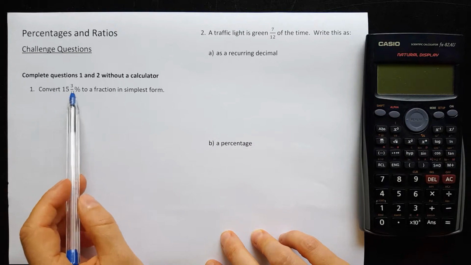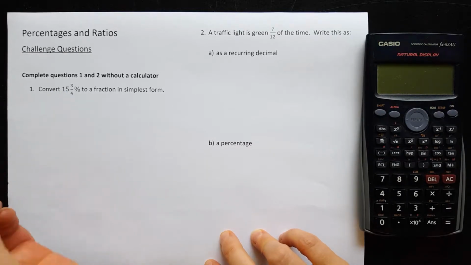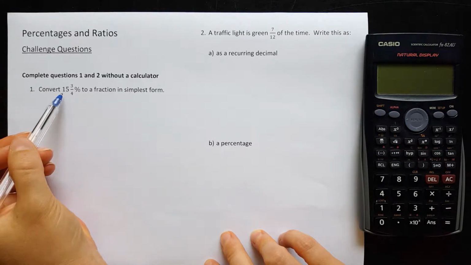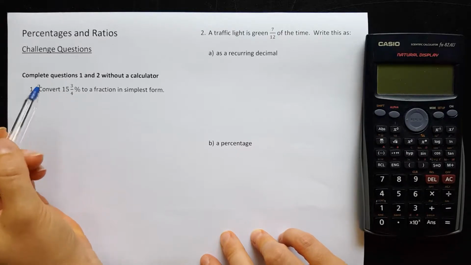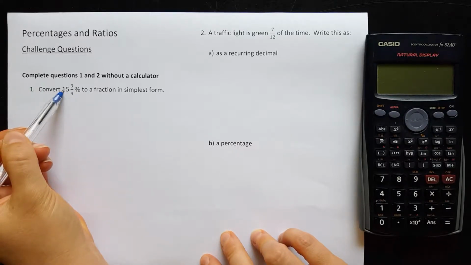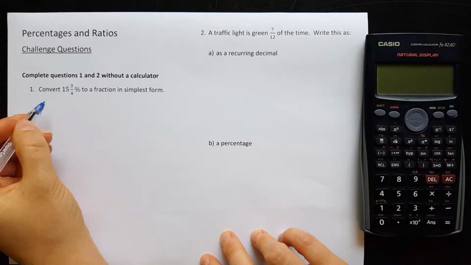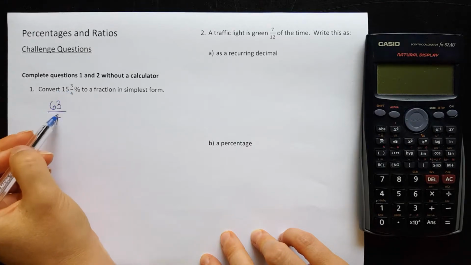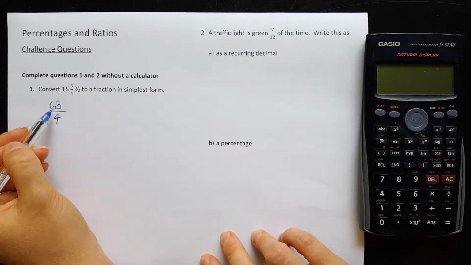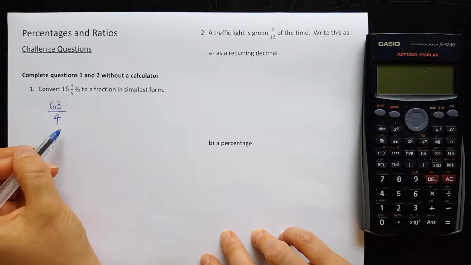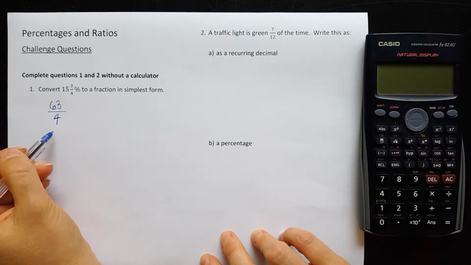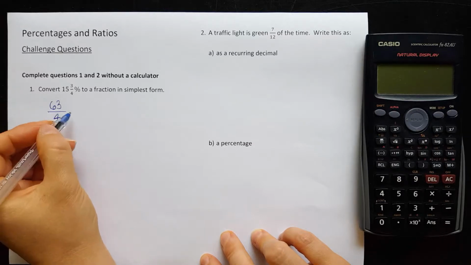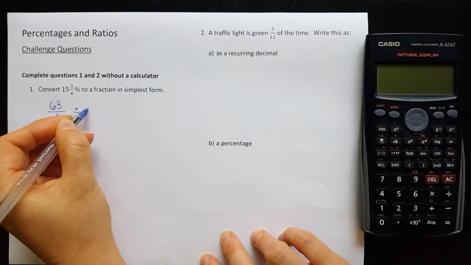But we already have a fraction in here. So what I would do is first of all change this into an improper fraction. So times 4 by 15, that's 60, and then add on the 3 is 63 over 4. Okay, so that's just my percentage rewritten as an improper fraction. Now to change the percentage into a fraction, I need to divide it by 100, which normally would mean I would want to put it over 100. But because it's already a fraction, I'm going to make that a divide by 100 like this.